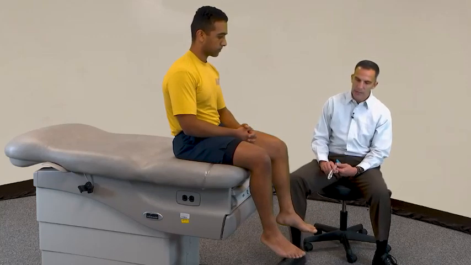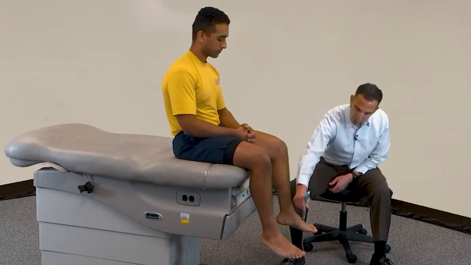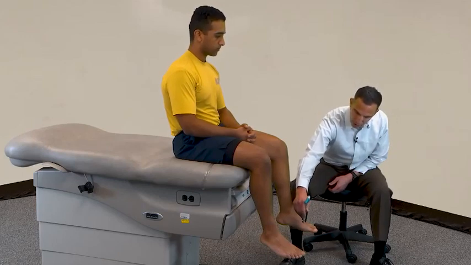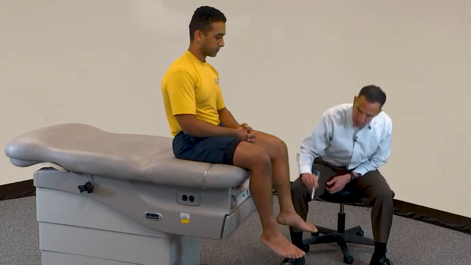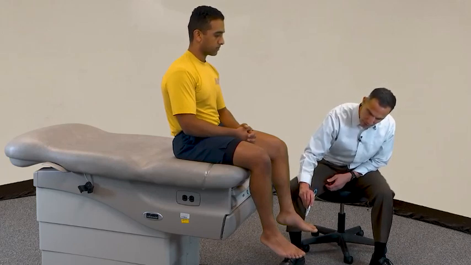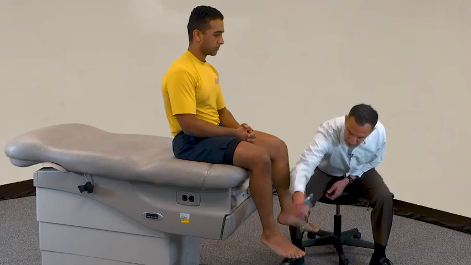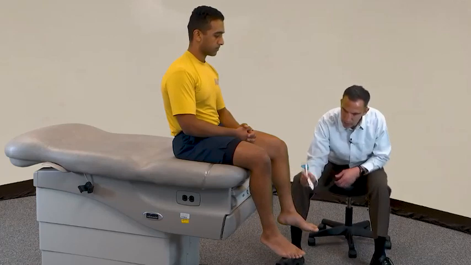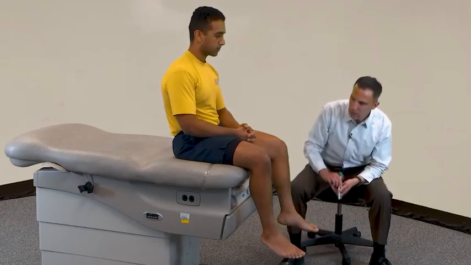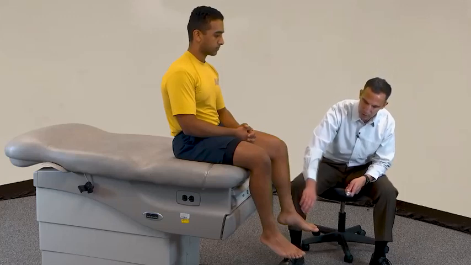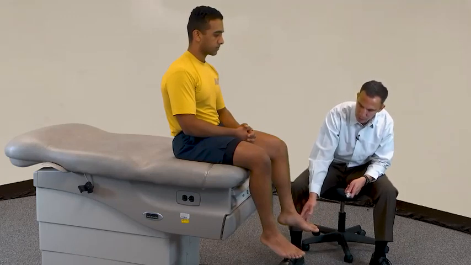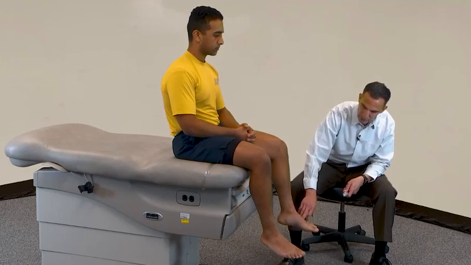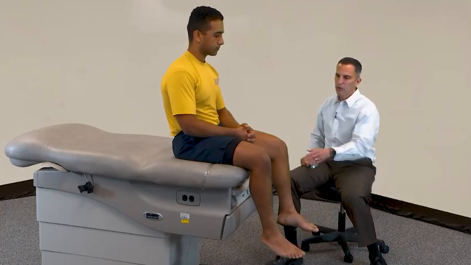Then that would be followed by sensation. For L4, it is the medial aspect of the foot, and you ask the patient if they can feel that and if it feels normal from side to side. For L5, it is in the middle of the foot, and again, you're testing the sensation there, and S1 is on the lateral aspect of the foot. So again, we just did L4 musculature, L5 musculature, S1 musculature, L4, L5, S1 sensation, and then we'll do reflexes.